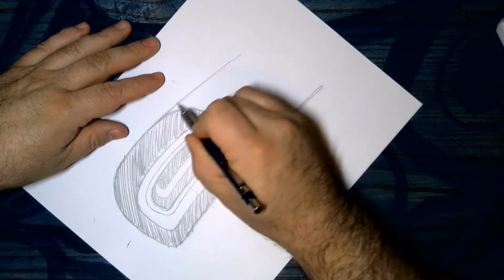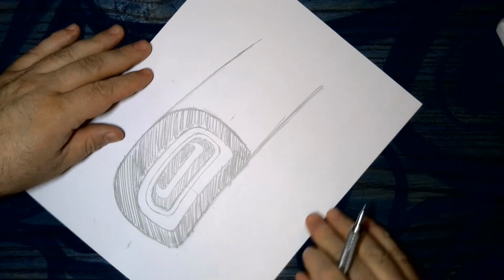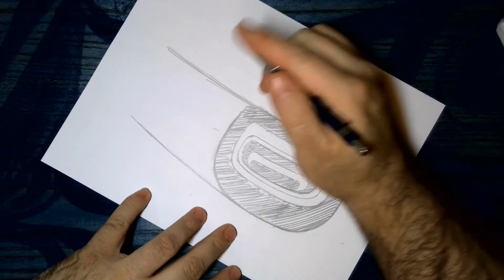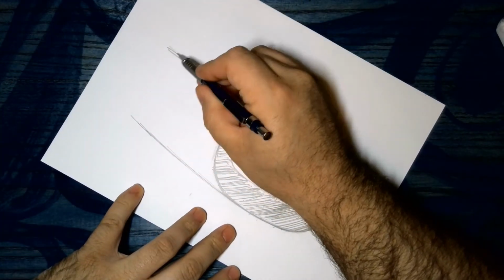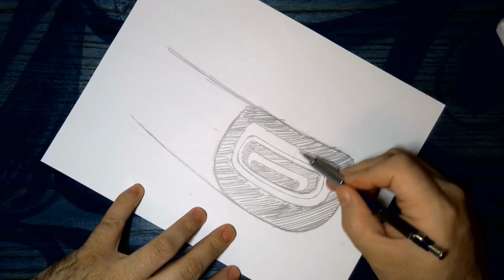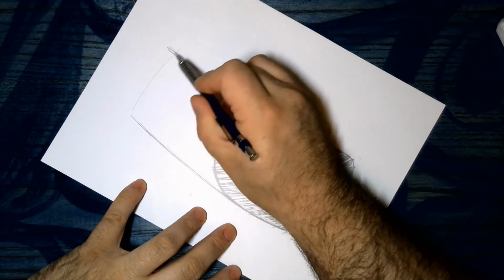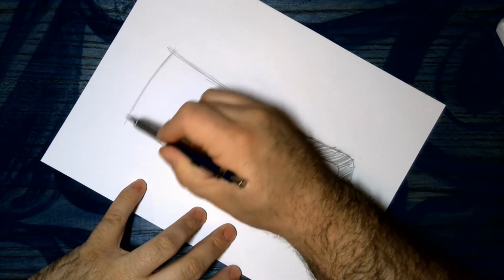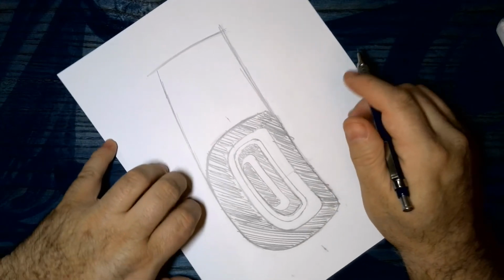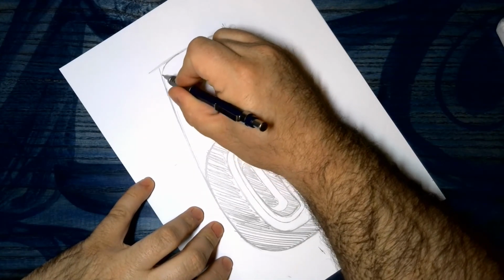We have another line coming off the top. Then we want the end of our U shape to be parallel still to the center of our ovoid. So we draw a line here, slightly curved if you want, and we can round off our corners.